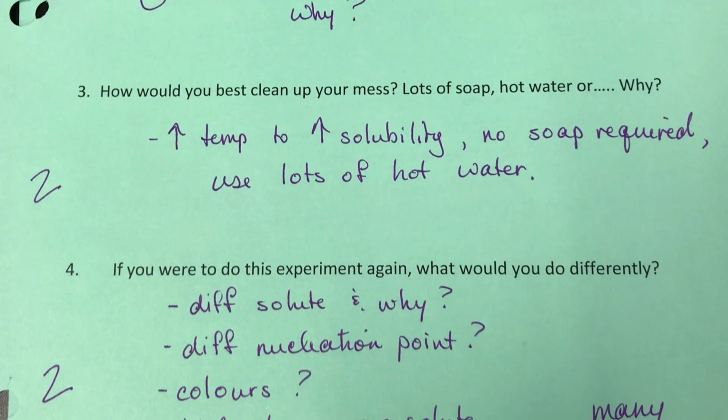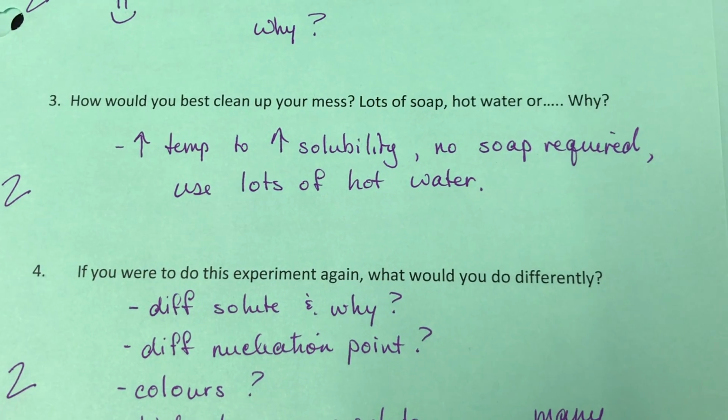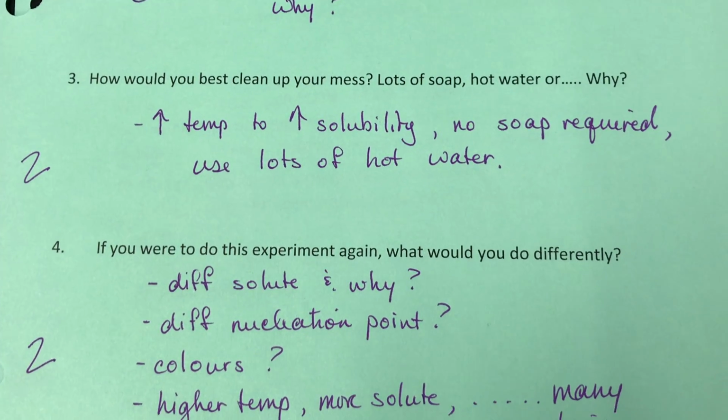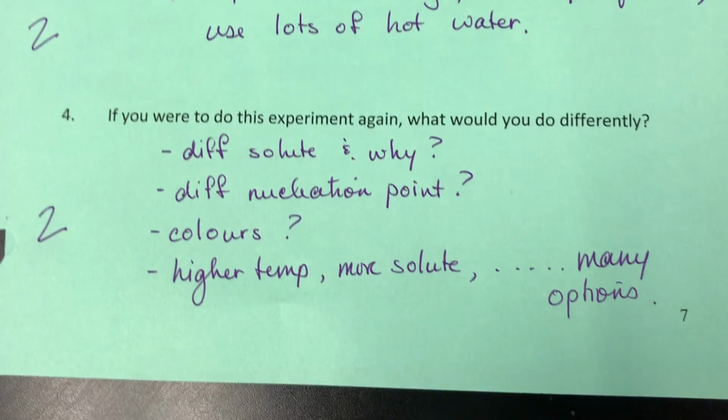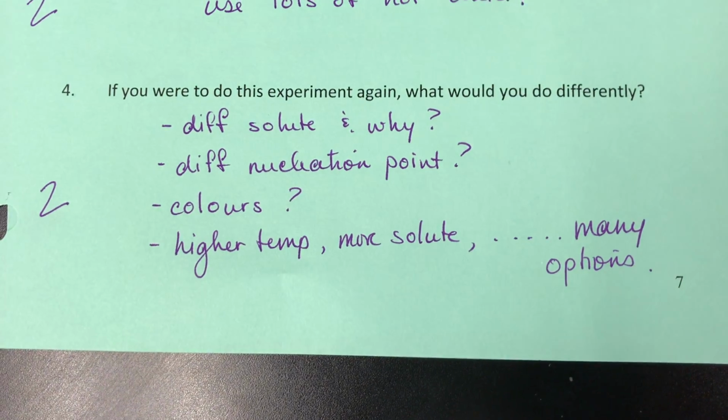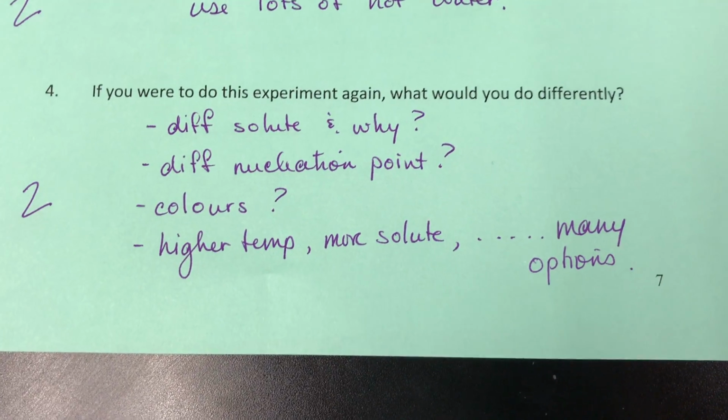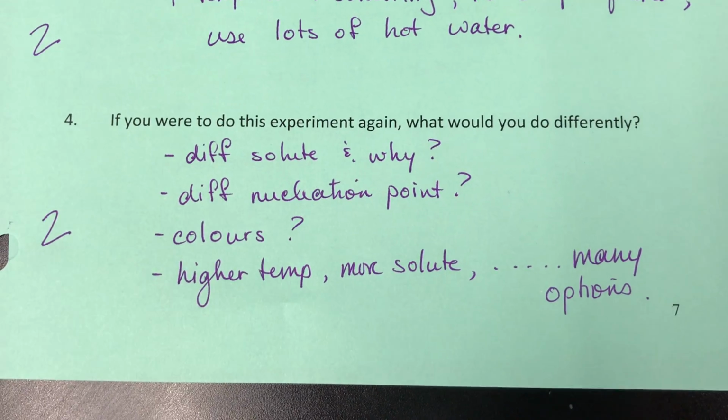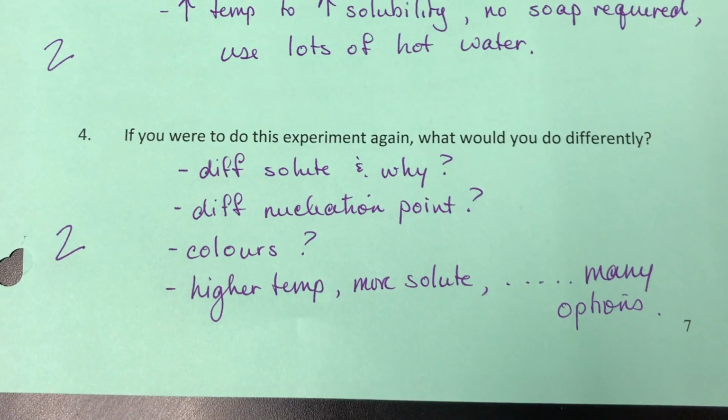The answer in cleaning this stuff up, which I had sugar all over everything in the lab, and I used that. And then also as a last one, if you were to do it again, what would you do differently and why? And there's lots of options about what might be different to get better results in this lab.